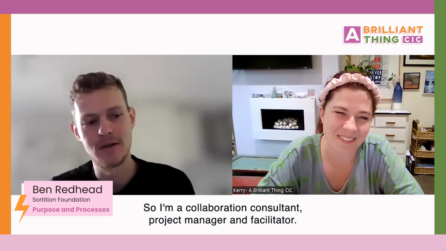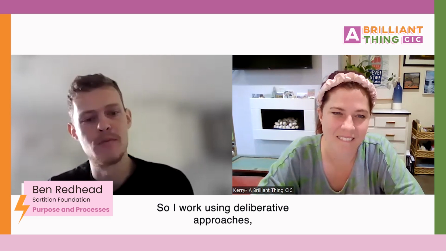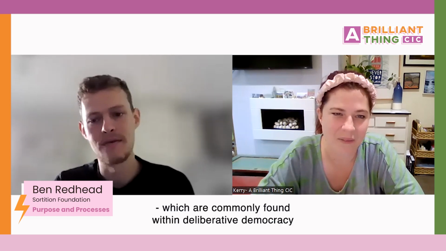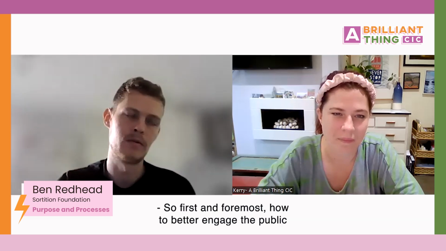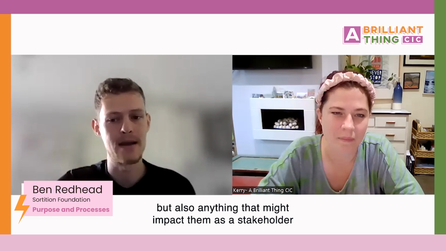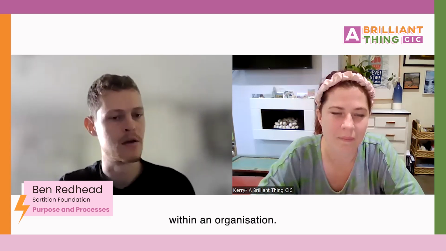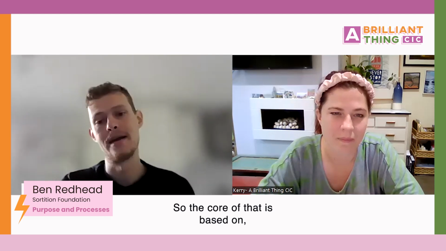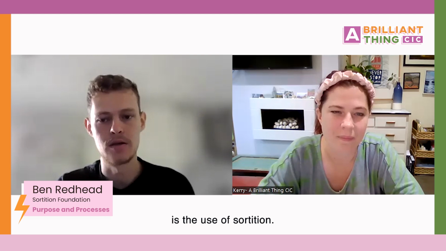I'm a collaboration consultant, project manager, and facilitator. I work using deliberative approaches, which are commonly found within deliberative democracy, but adapting those to organizational settings. First and foremost, how to better engage the public within service design, but also anything that might impact them as a stakeholder at the early stage. Additionally, adapting these processes to working internally within an organization. The core of that is based on, and I suppose the innovation that I would like to bring forward and try to bring into my process is the use of sortition.